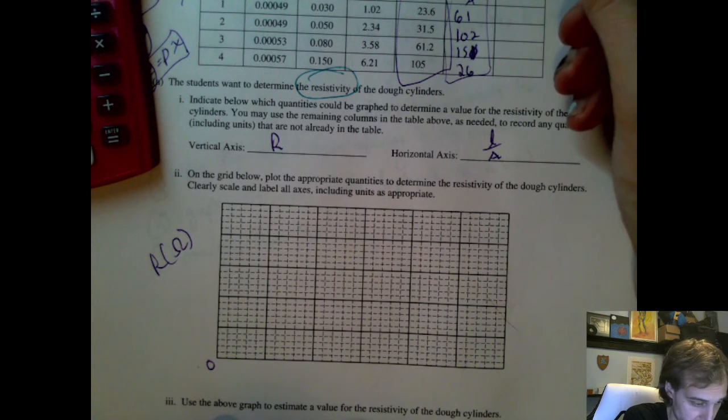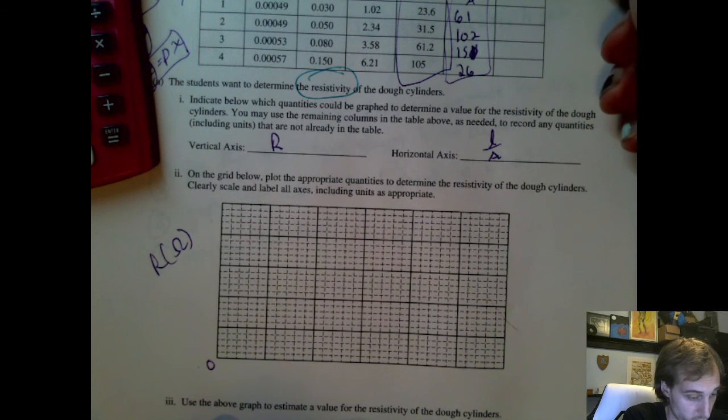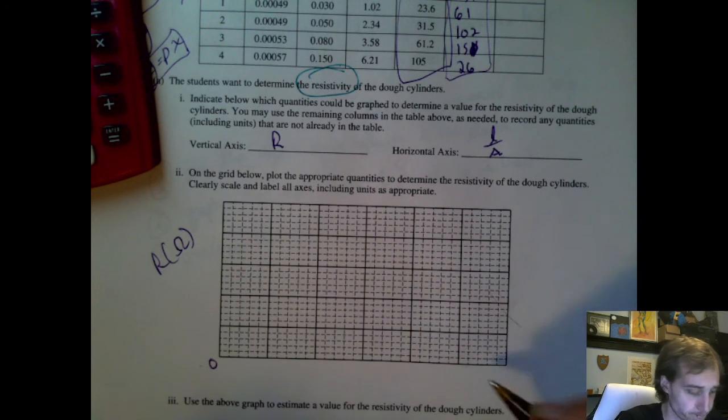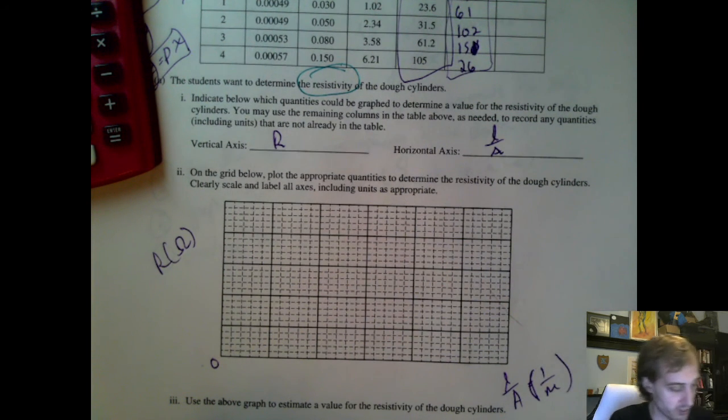L has units of meters. A has units of meters squared. So we've got meters divided by meters squared, so that's 1 over meters, because one of the meters from the top cancels with one of the meters from the bottom. So we've got L over A as our x-axis, and that is 1 over m for my units.